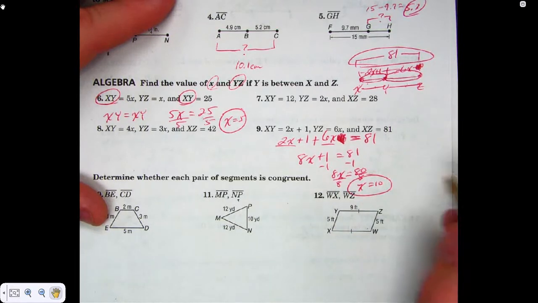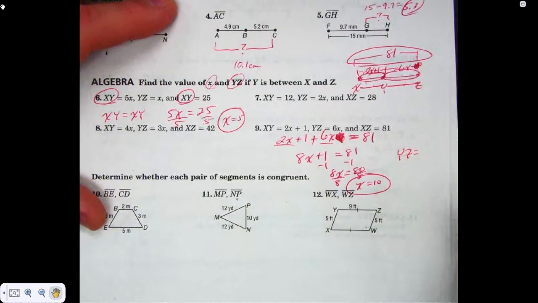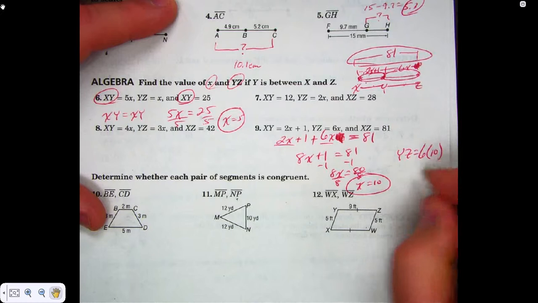Now, what do they ask for? They ask for x and they ask for what? YZ. YZ is 6 times whatever x is, minus 1. What's x? So what is YZ?